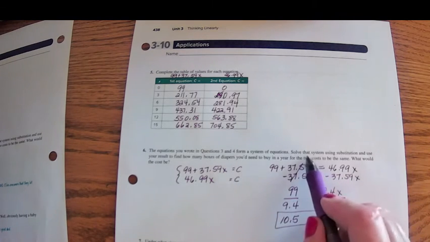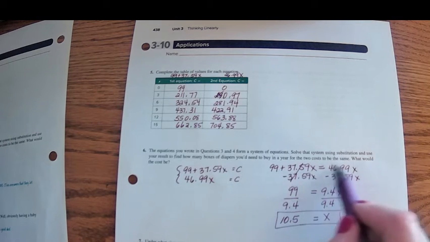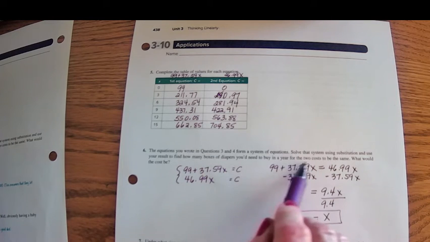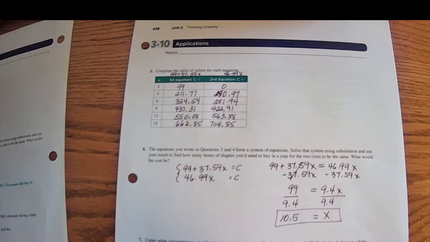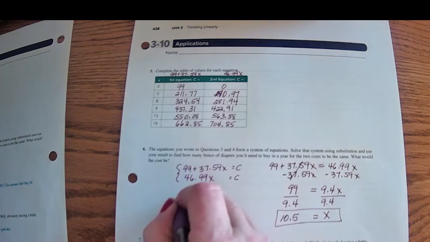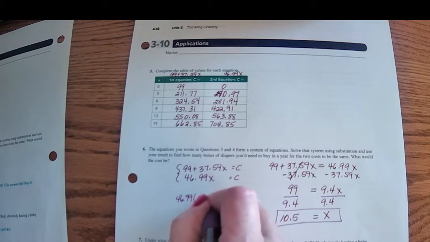So solve the system. I solved the system by setting them equal to each other. How many boxes of diapers would you need to buy in a year for the two costs to be the same? And what would the cost be? Well, 46.99 times 10.5.